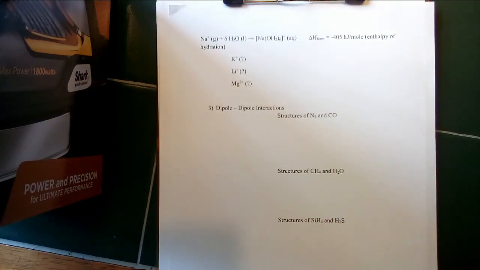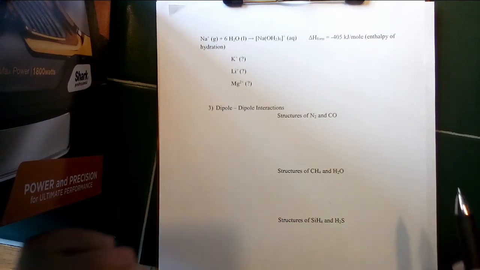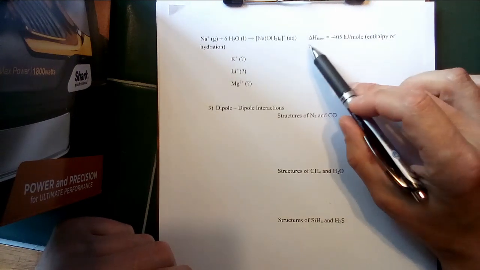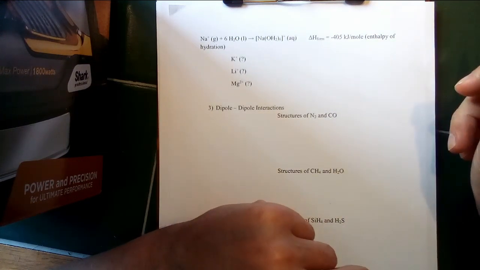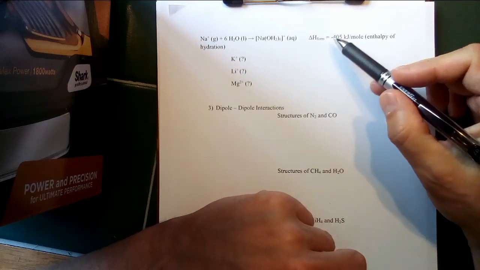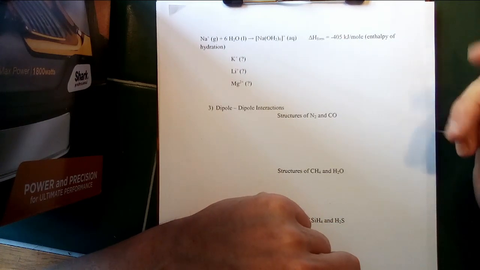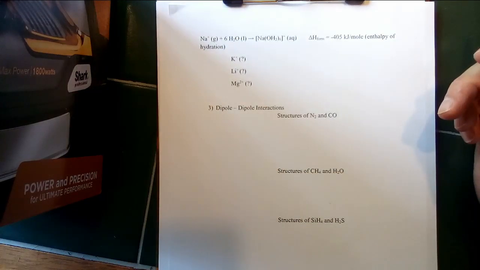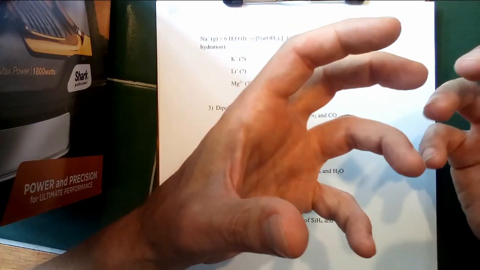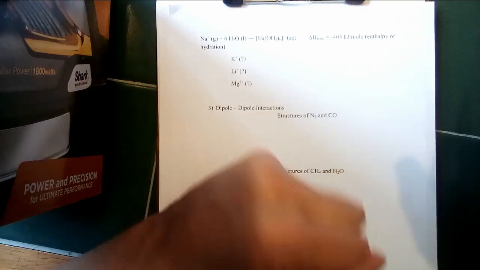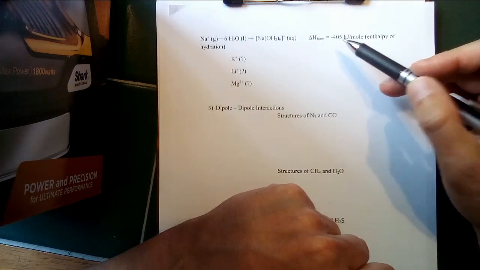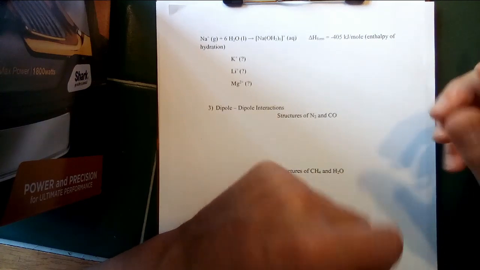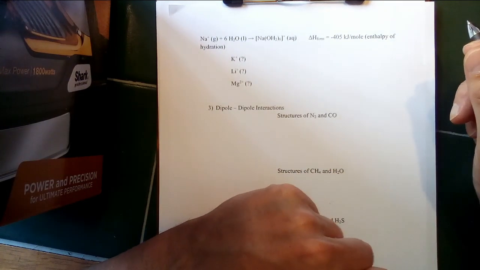So Na with 6 waters around it, and it's still got a positive charge. The enthalpy associated with this particular reaction, or the change in enthalpy of formation, is minus 405 kilojoules per mole. Remember, the negative for enthalpy change means energy is being released. So there's some bonding going on, some interactions at least between the sodium cation and the water molecules, right? And the enthalpy change here is a measure of how strong those interactions are.